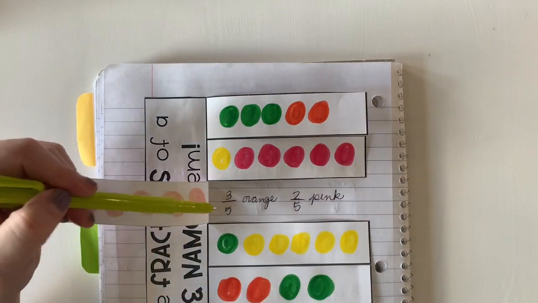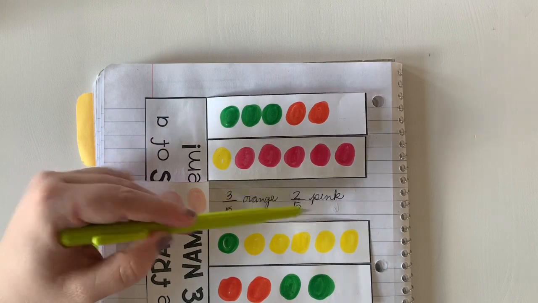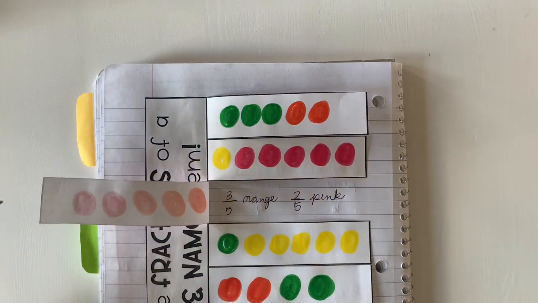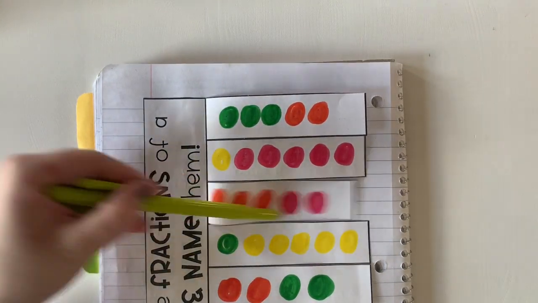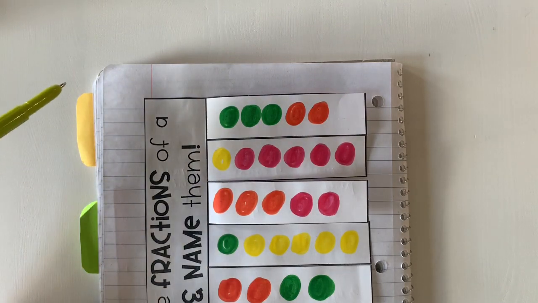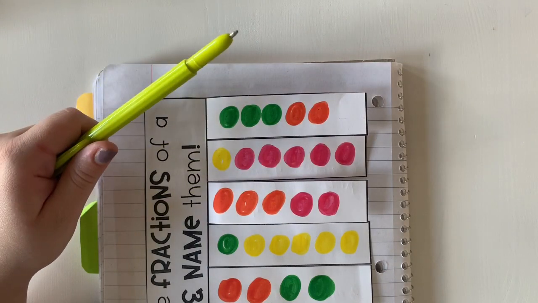Now if I count these, 3 plus 2 gives us 5 total. 5 out of 5. So that gives us the whole group. If we add the 2 colors together, we get 5 out of 5.